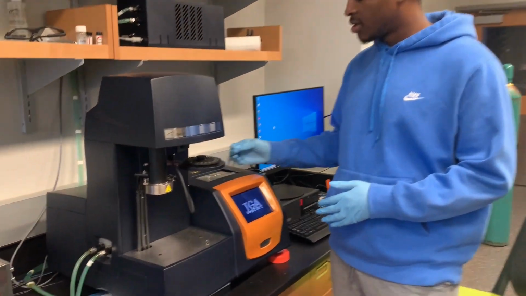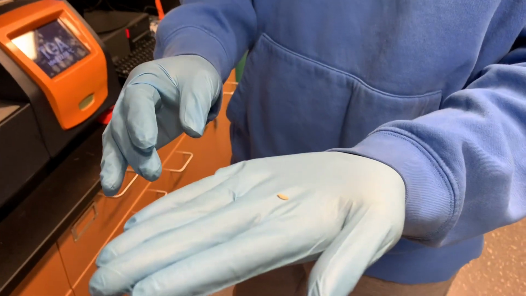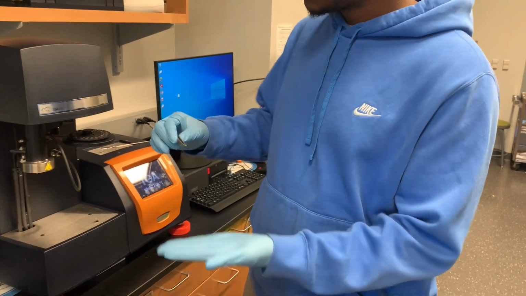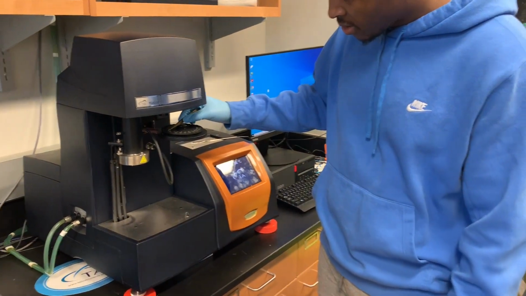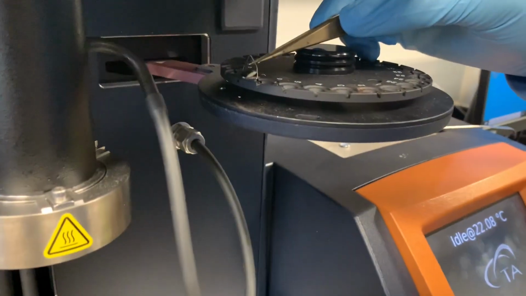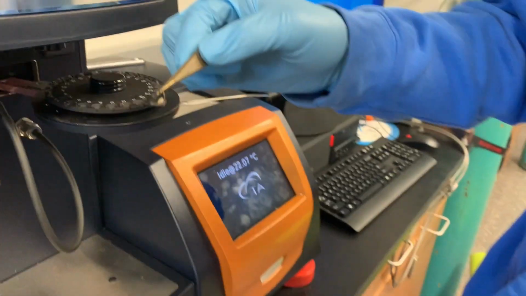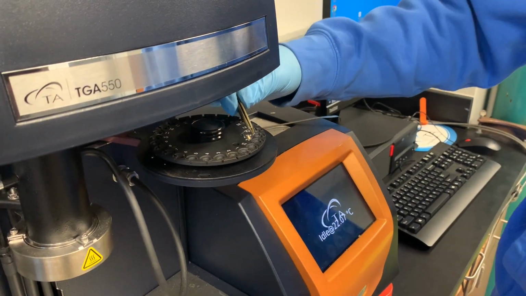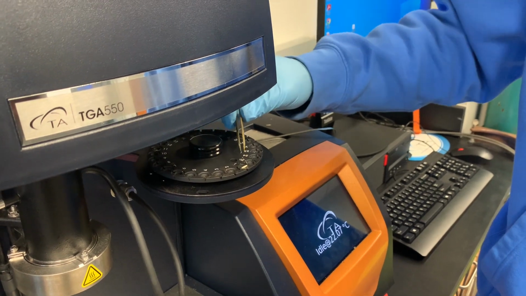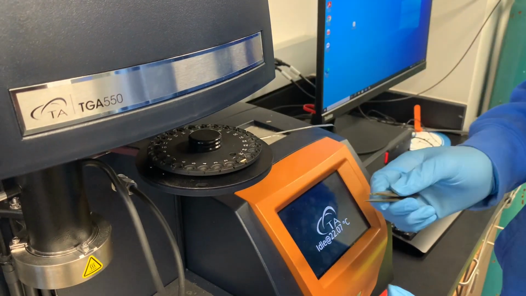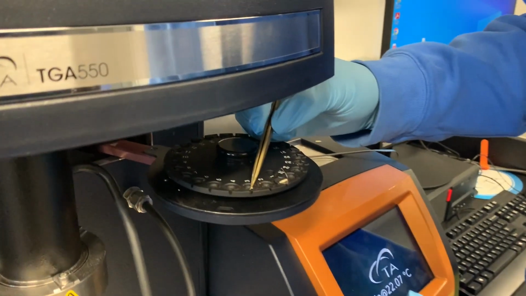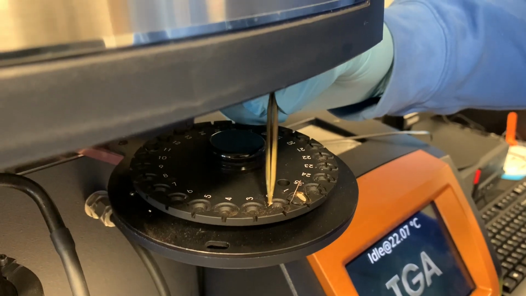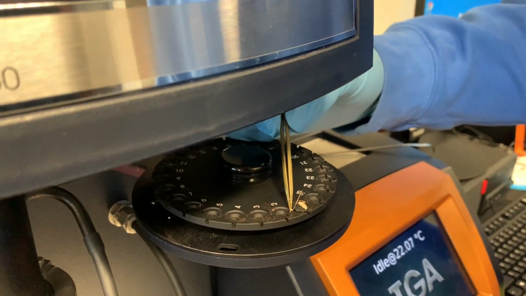My sample will be this rice grain right here. You want to take your forceps, pick it up, and put it in a pan. You want to put your pan in a certain pan number. For this experiment, I'm going to put it in number 1. Okay, now you want to make sure the pan is following these grooves. So I'm going to turn it, and it's following these grooves like this, so it can be picked up by the hook.